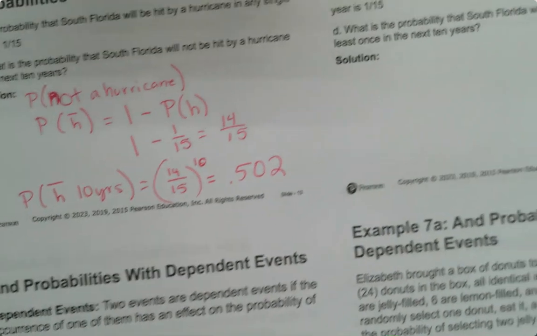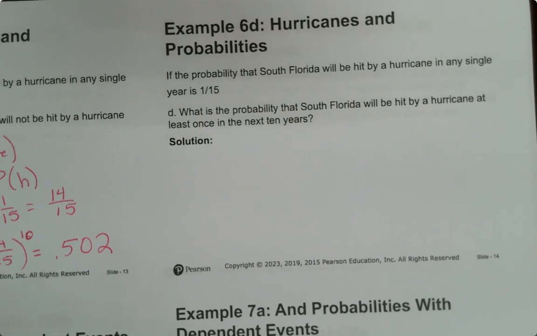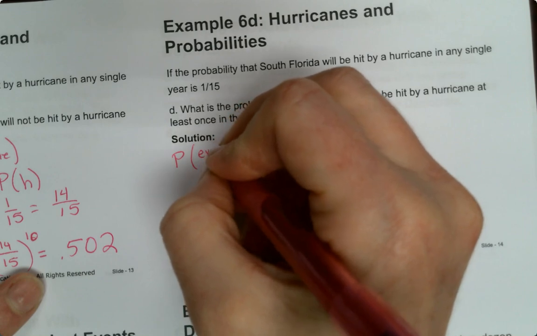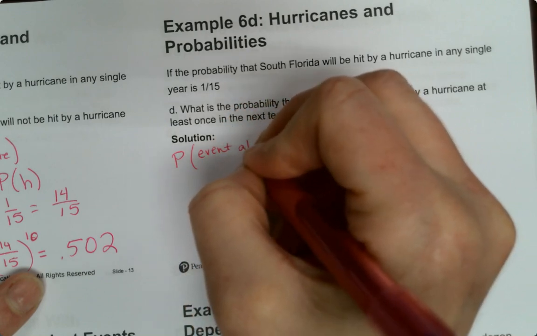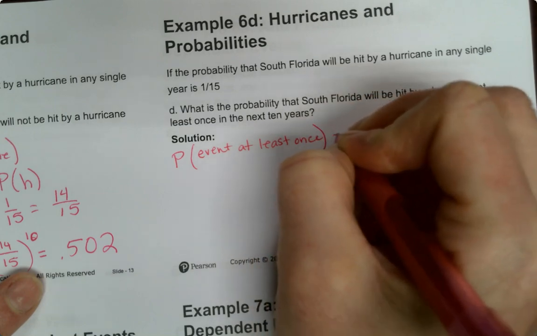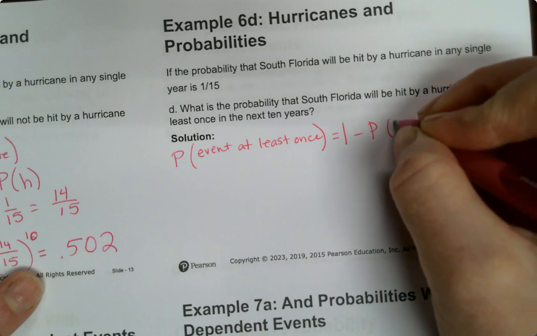All right, the next one is the probability it will be hit by a hurricane at least once. So the probability of an event happening at least once is the same thing as 1 minus the probability it doesn't happen.